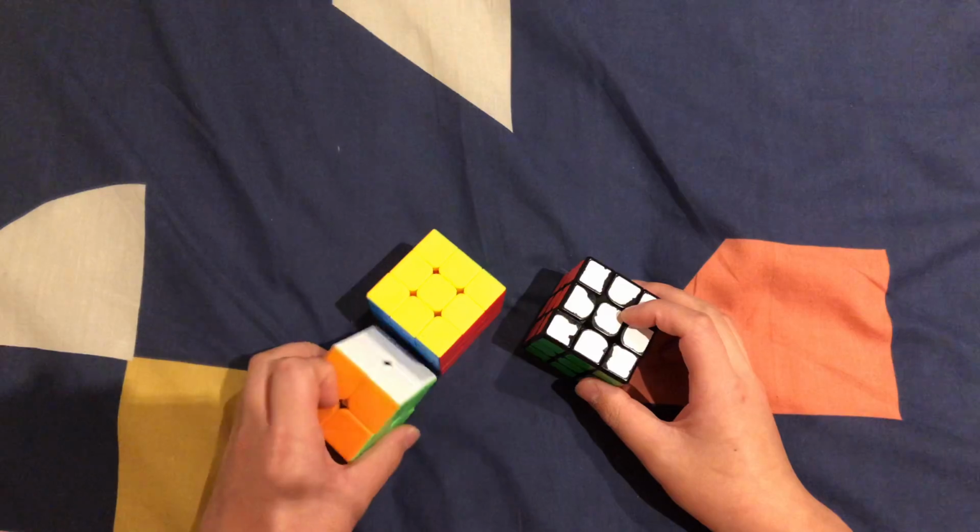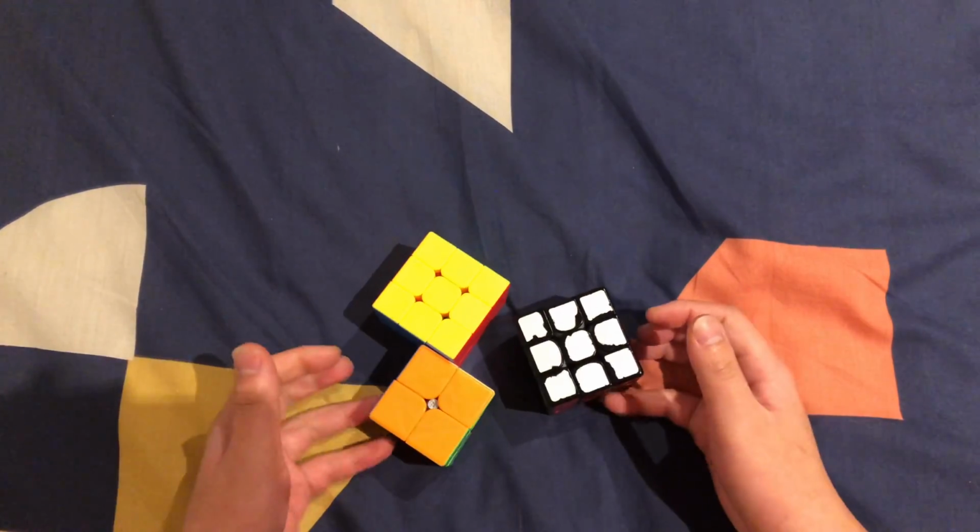So those are the 10 things that I wish non-cubers knew about cubing and how to not annoy cubers.